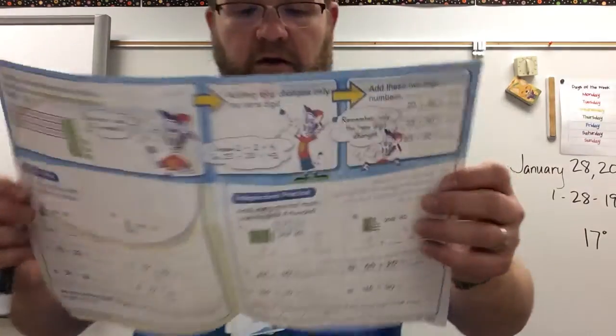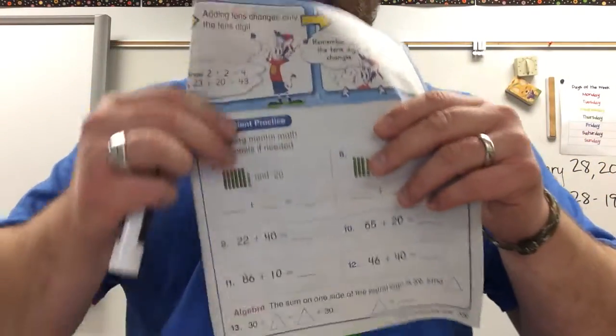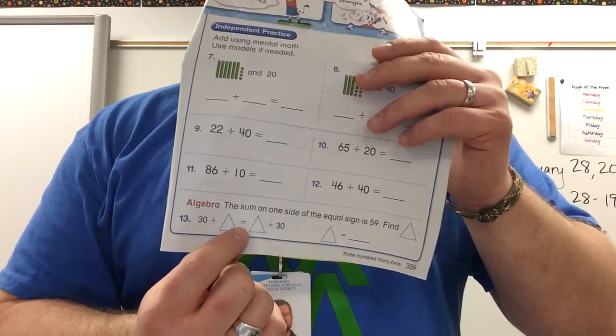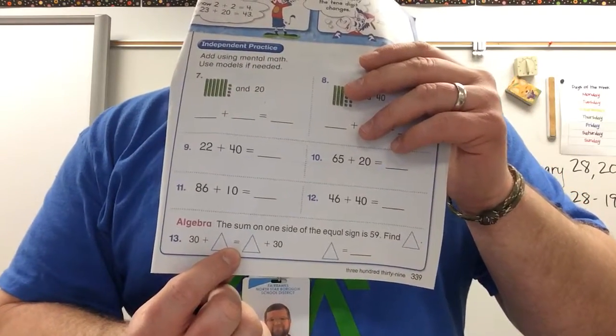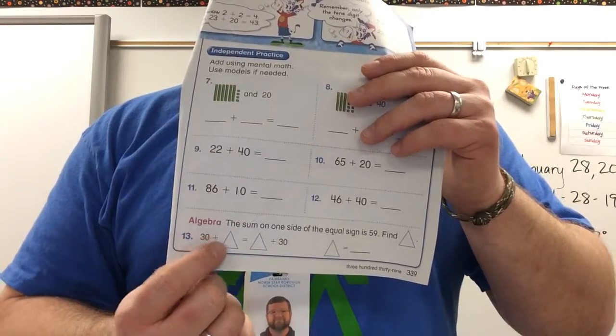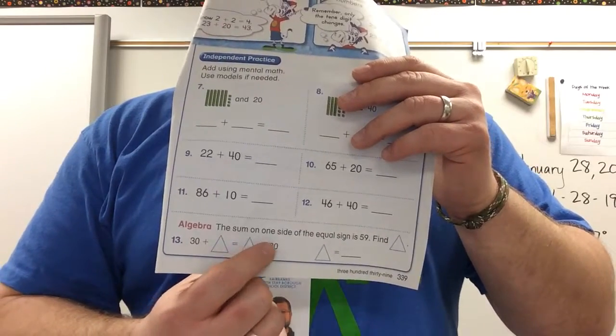Very good. All right. Now, let's look at this problem down here. So we know that this sign right here in the middle means is the same as. So right now, we have 30 plus triangle equals triangle plus 30. Okay?